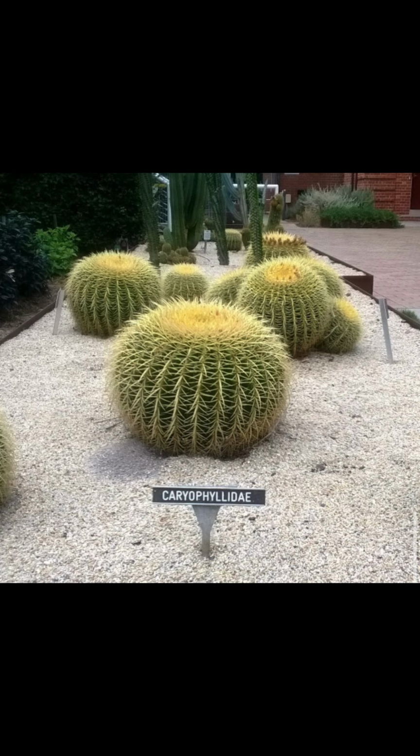Cacti are also adapted, but for the desert environment. So they absorb and store water, preventing water loss. They also protect themselves from predators. So you can see they're really prickly. They're protected from damage from the hot sun. They save their energy, and they just require few resources. So this is another way that plants adapt to the environment around them.